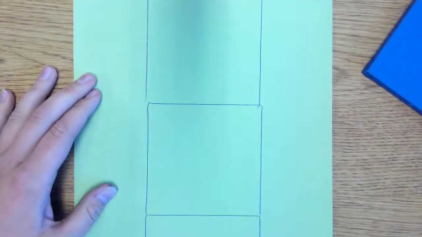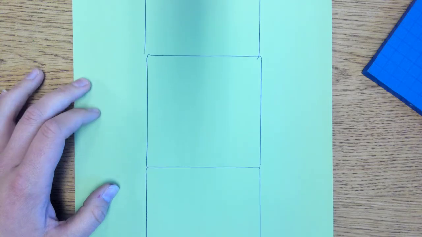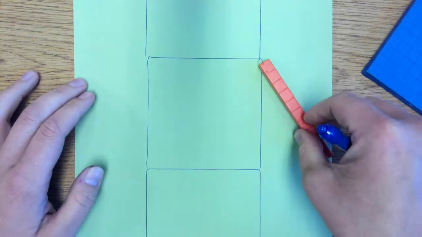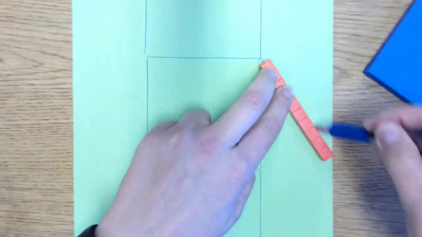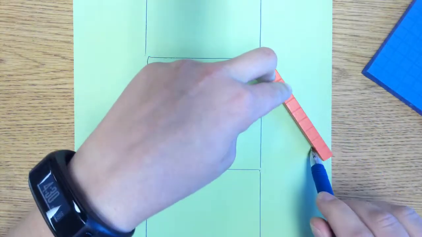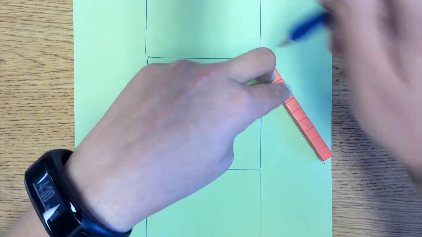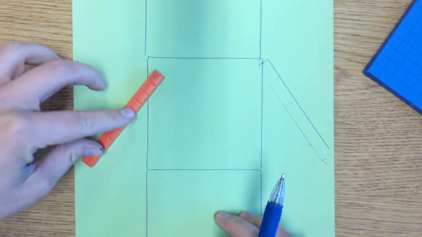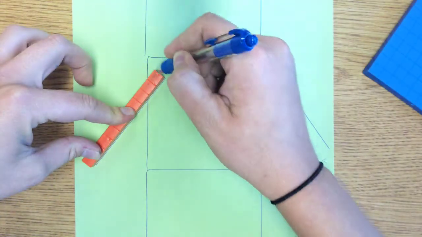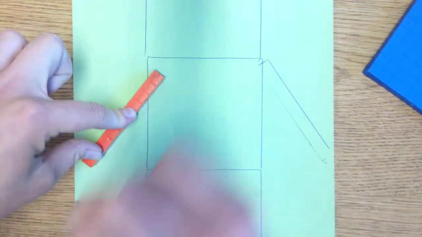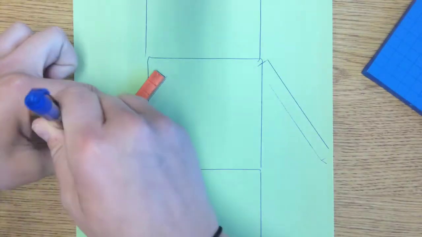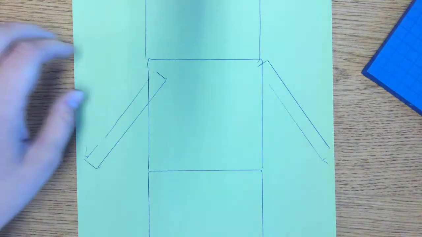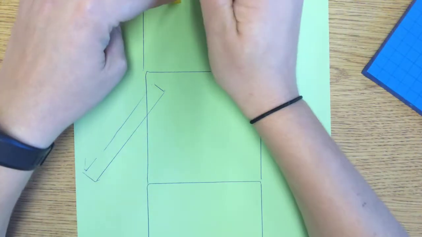This represents my 100s. Well, I need to give my snowman some arms, so I'm going to use a 10 to give him some arms. Then I'm going to give him another arm, so I'm going to use my 10 again. I'm just going to trace around it to make my snowman. Then I'm going to use some ones to make him some eyes.